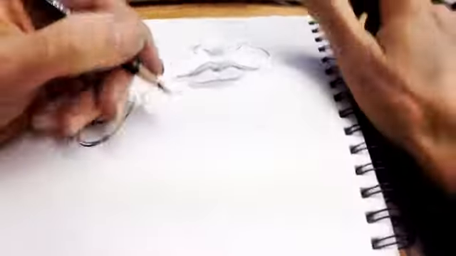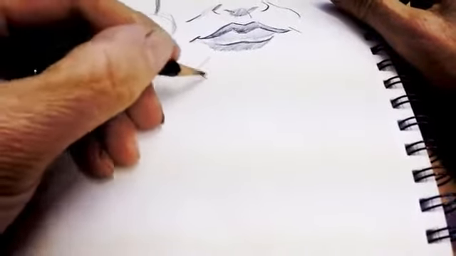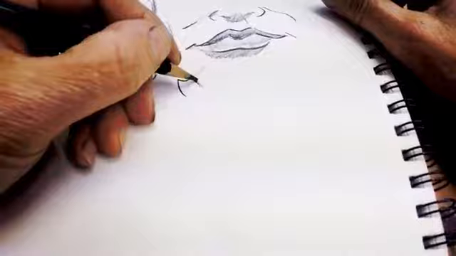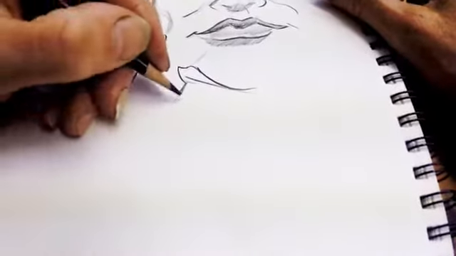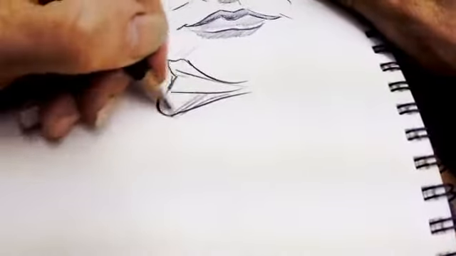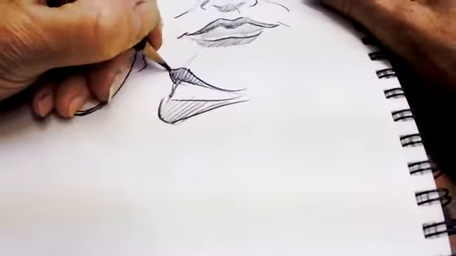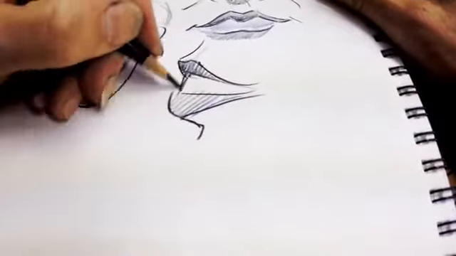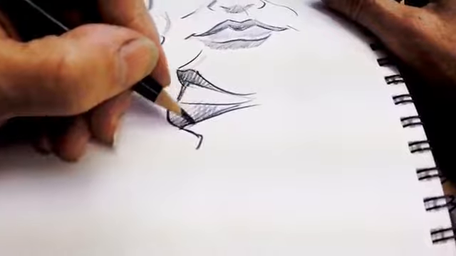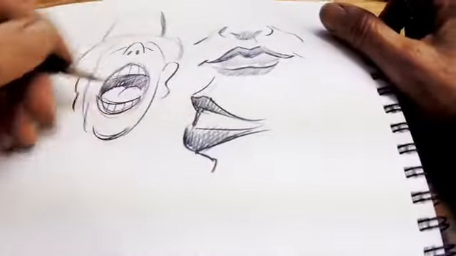So from the side view, let's do the side. Be more like this, and then might have the teeth showing. Like so. That's kind of the side view of that.